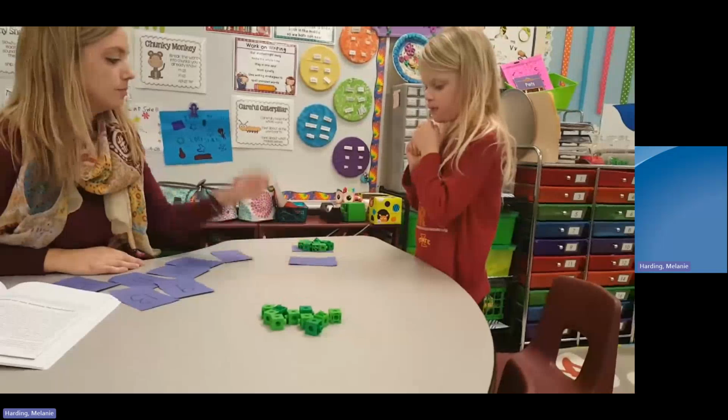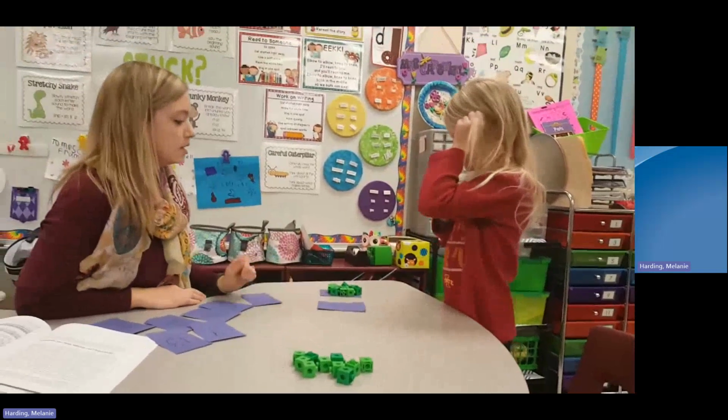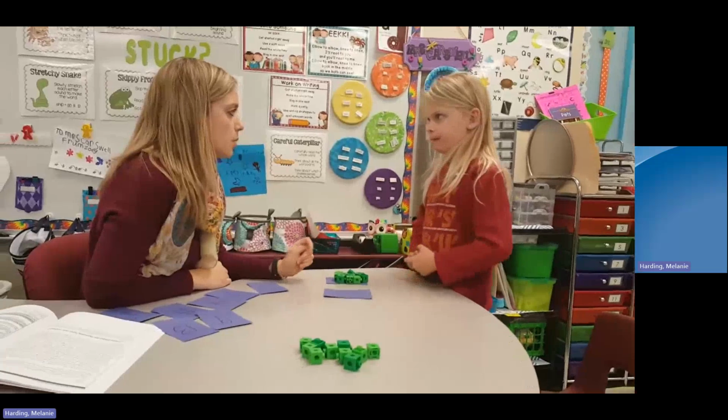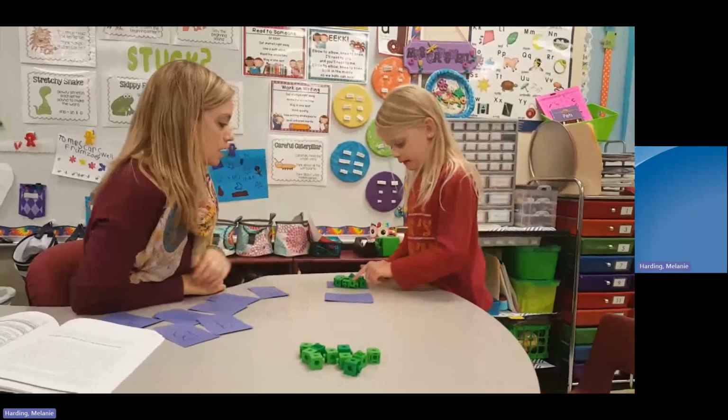What number is this? 7. Can you make this pile into 7? Before you do that, what do you need to do? Do you need to add more or take away? Take away. Take away? How many are you going to take away?